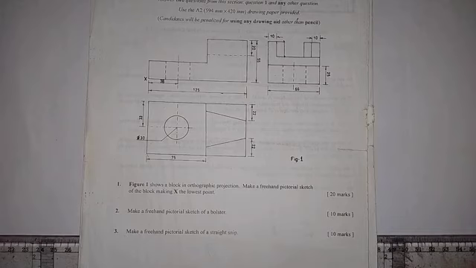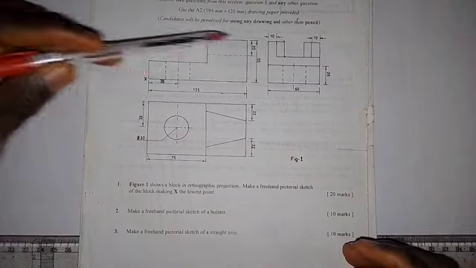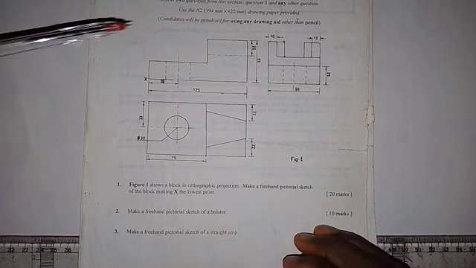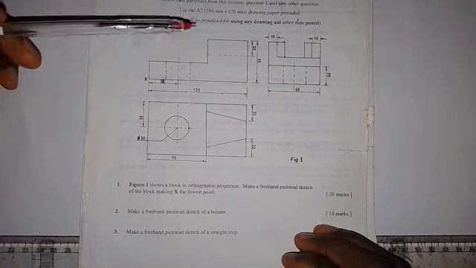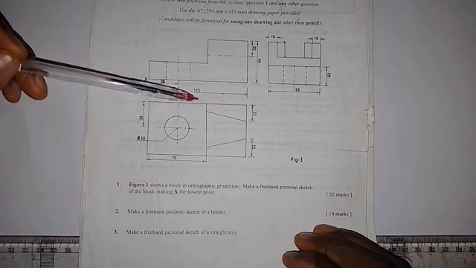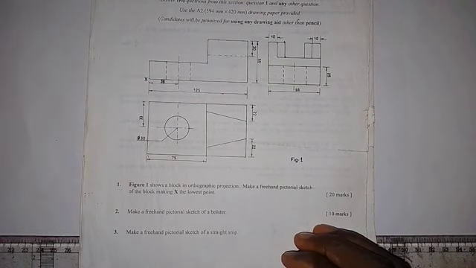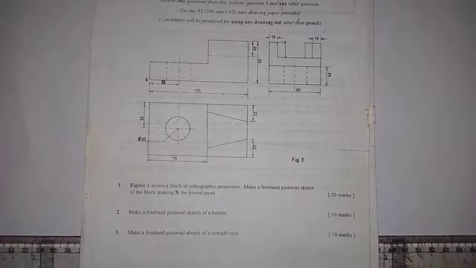Welcome to my channel. Here we are going to solve this particular problem. It has to do with conversion of orthographic views into an isometric view, and as we are given here, this is the front elevation, this is the plan, and this is the end elevation. So we are going to put this part together to obtain its isometric view.